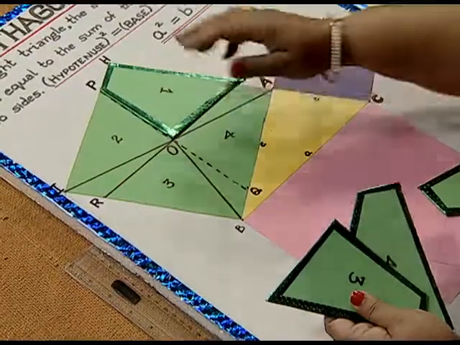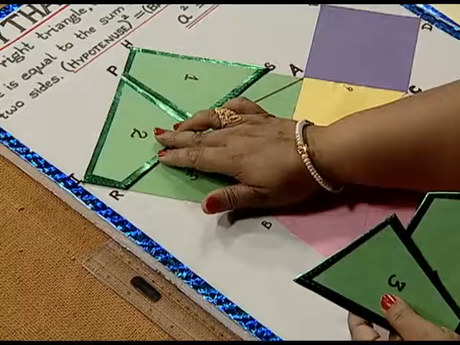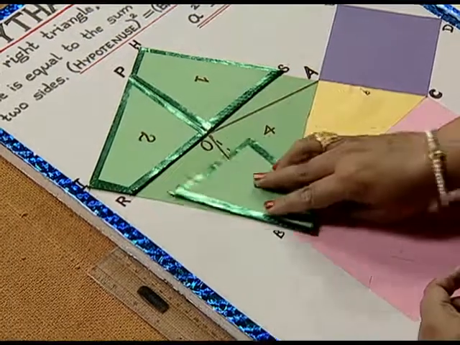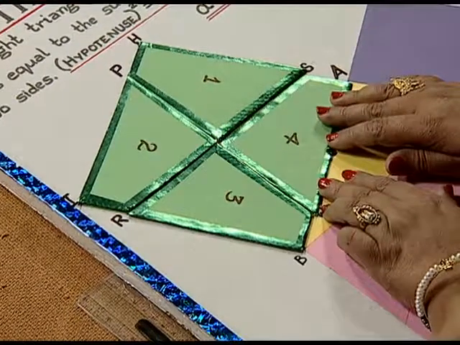This is our first quadrilateral. Here comes our second quadrilateral. This is the third quadrilateral, and here comes the fourth quadrilateral.